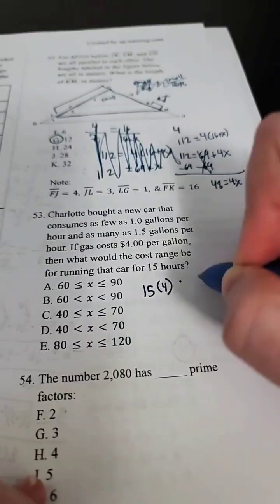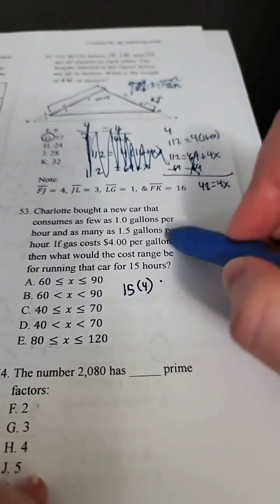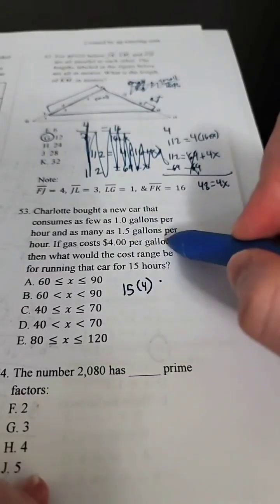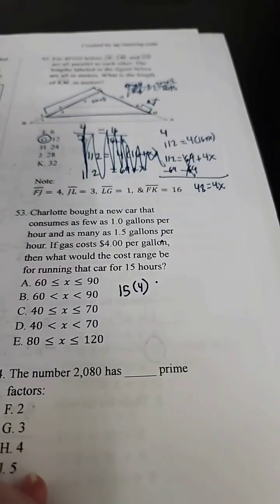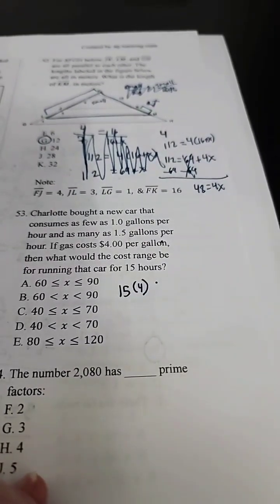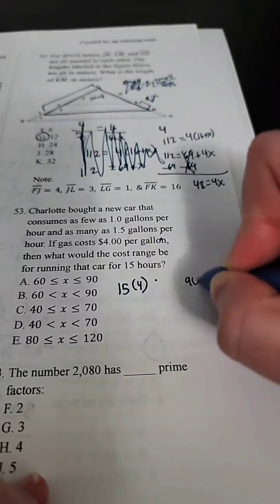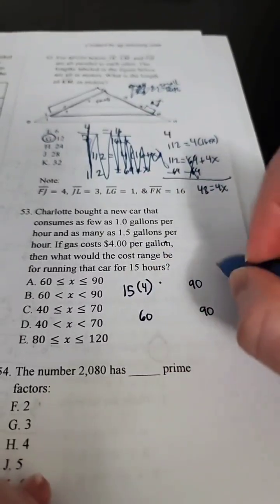And then the other option, on the other end of the spectrum, would be 1.5 times 15, and then times the $4. So 1.5 times 15 times $4 is going to be 90. And then this is 60. So 60 and 90 are the two ends of the spectrum that we're looking at.